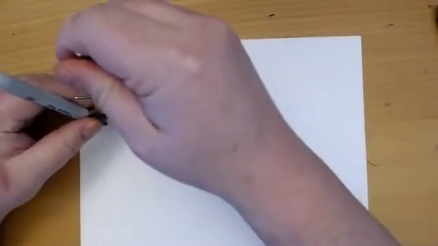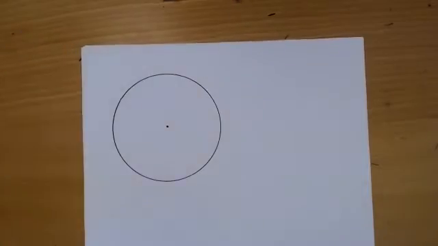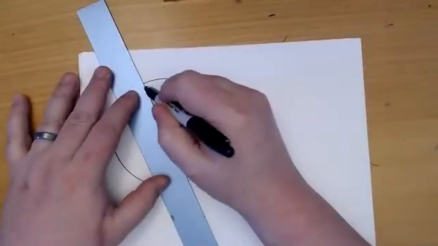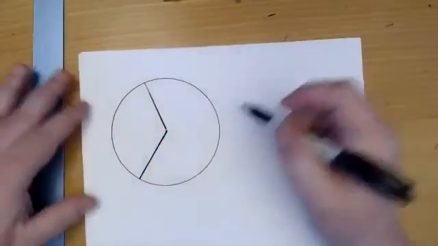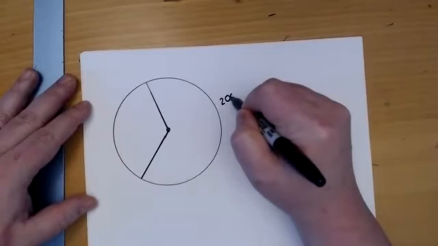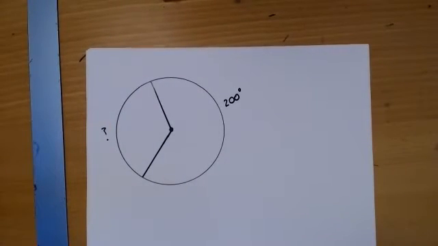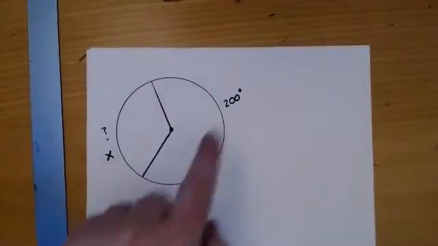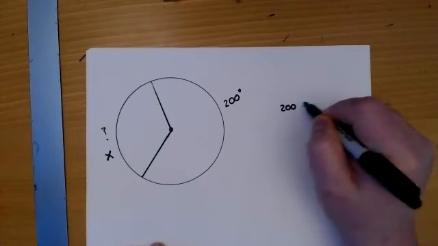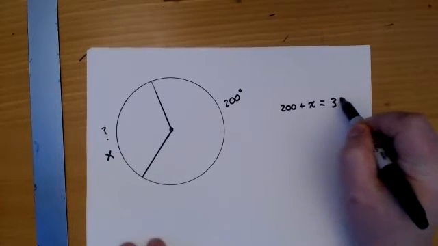Remember that a circle is 360 degrees all the way around. If I told you that this was 200 degrees and I asked you what that one was, these two have to add up. Let's call it X. These two make a whole circle. So 200 plus X, these are the two pieces, they equal a whole circle.